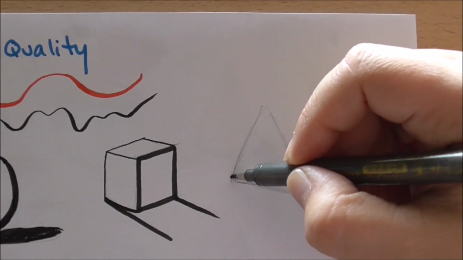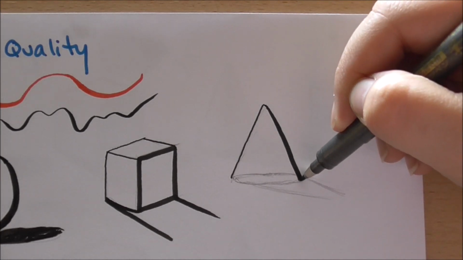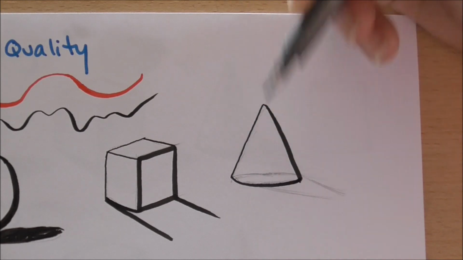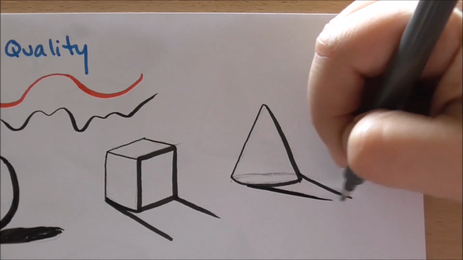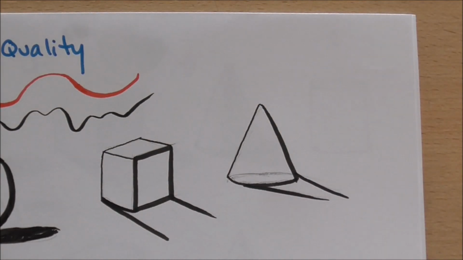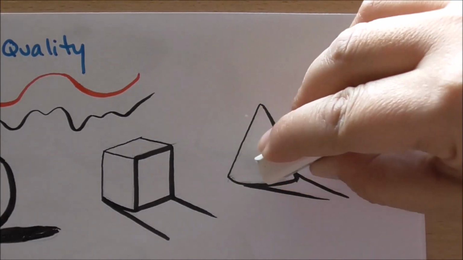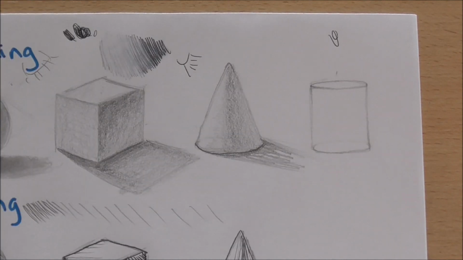So line quality, this side would be really thin. This side would be thick. Probably thin, too thick here. And then our shadow. Okay. And then our last one is going to be our cylinder, which is very similar to the cone.